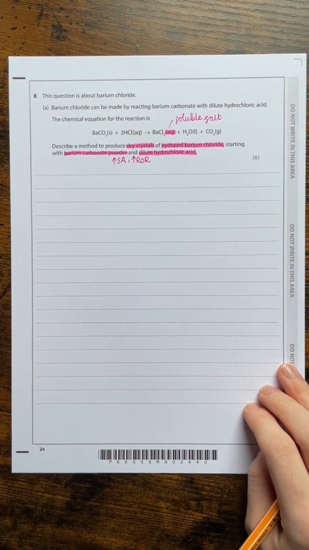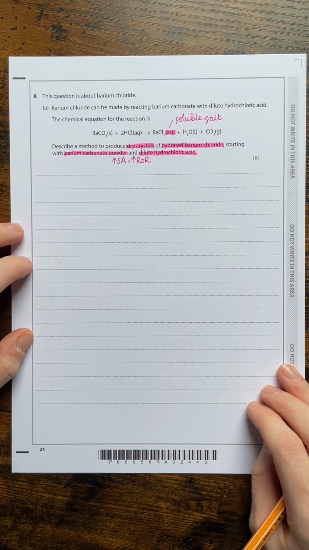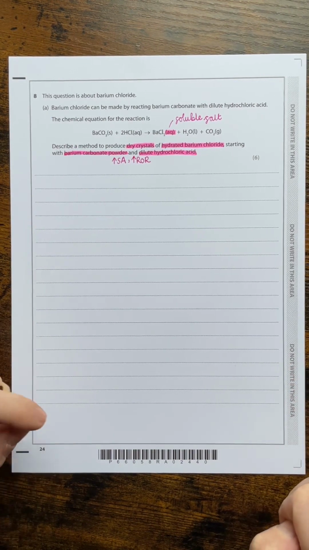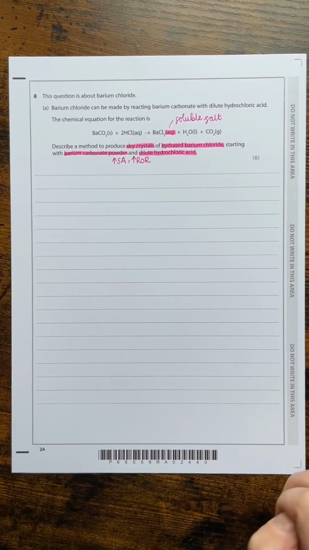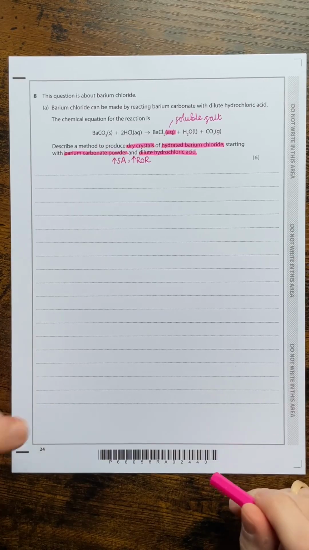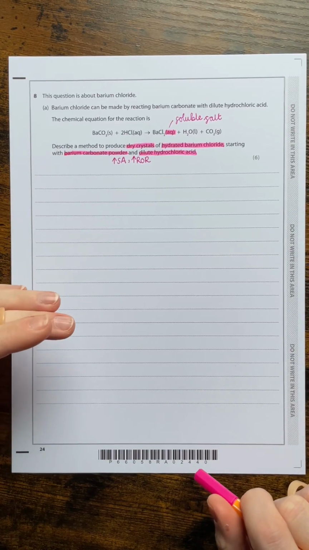Now there is another way we can increase the rate of our reaction, and that's by warming up our acid, and that's going to be the first thing that I'm going to do here. We're going to warm up our hydrochloric acid to help the reaction go a bit quicker, then we're going to add our barium carbonate powder, and then we'll take it from there.